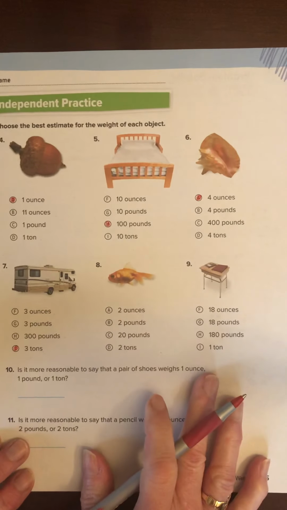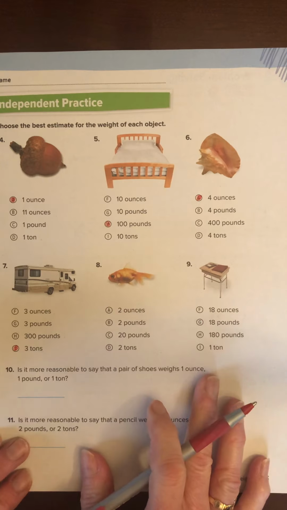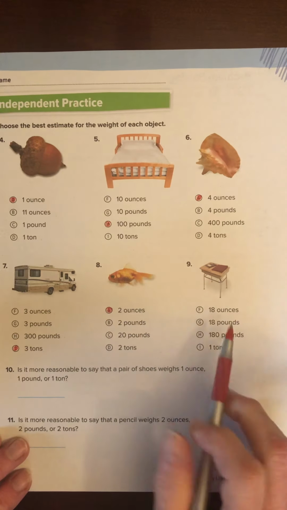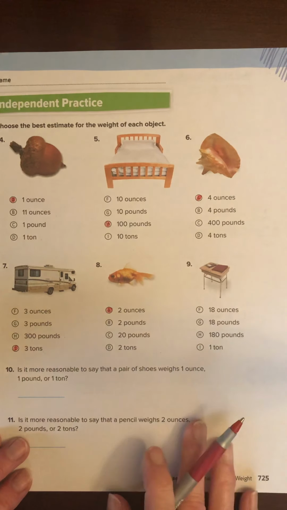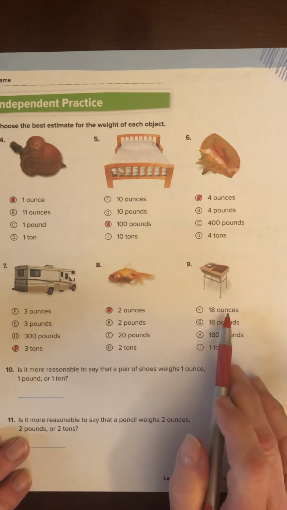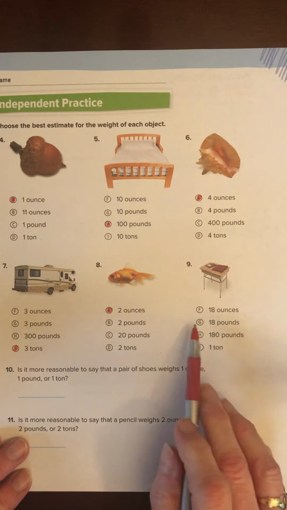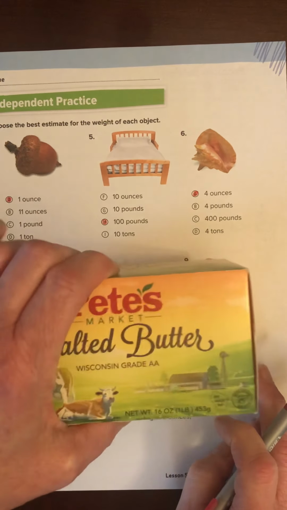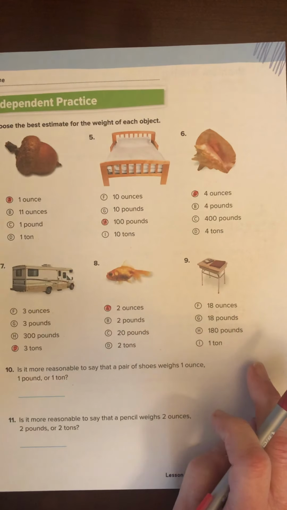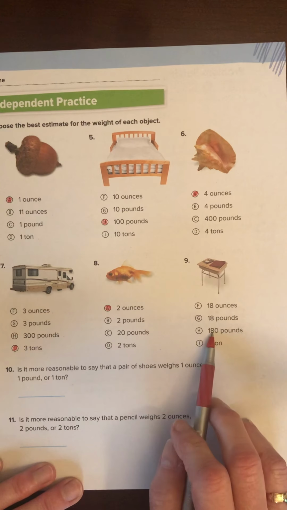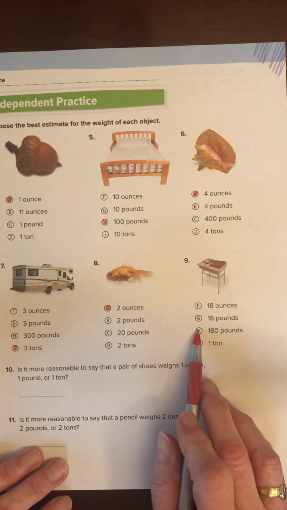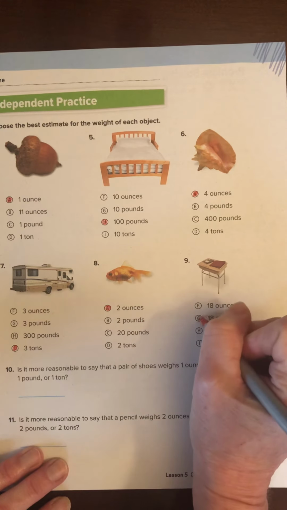Okay, a goldfish, little teeny tiny little guy, right? That would be 2 ounces. And a desk. What do we think this is? Not 18 ounces, because a pound of butter is 16 ounces, okay, 1 pound. So do you think it's 180 pounds or a ton? There's no way you're gonna be moving those around, and we move desks around a lot. So the best estimate here is 18 pounds.